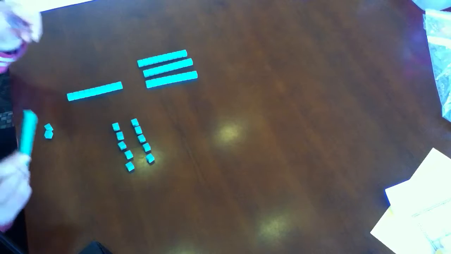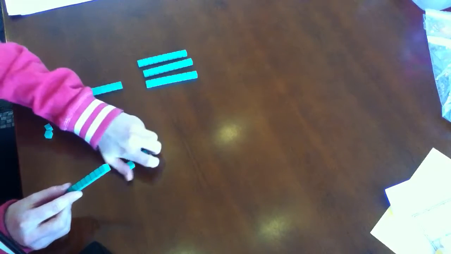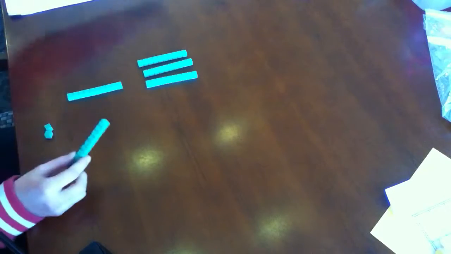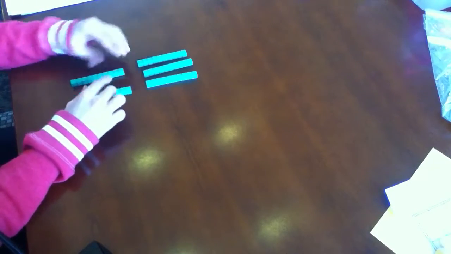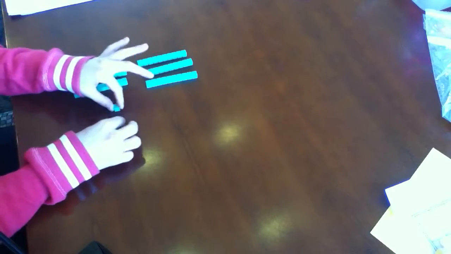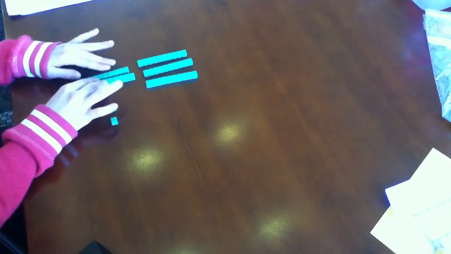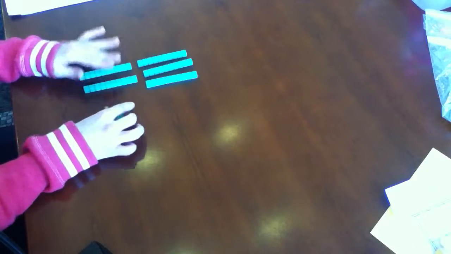So what we're going to do is regroup, and we're going to take away our ones and trade them by regrouping for a 10 log. So now we have another 10 log and only 2 ones. Now all we have to do is add together.